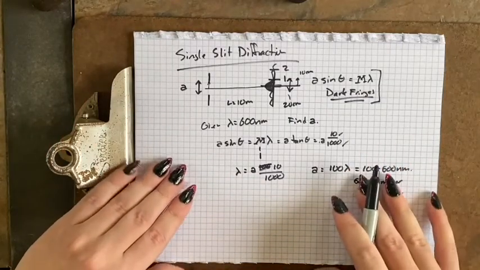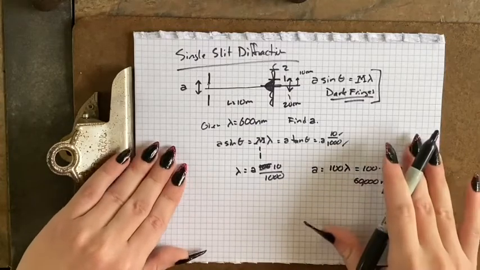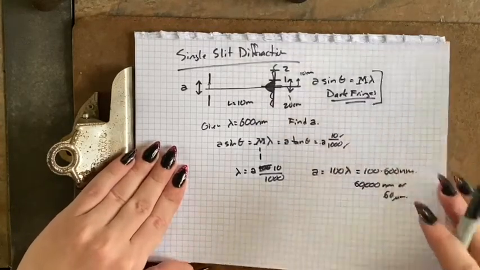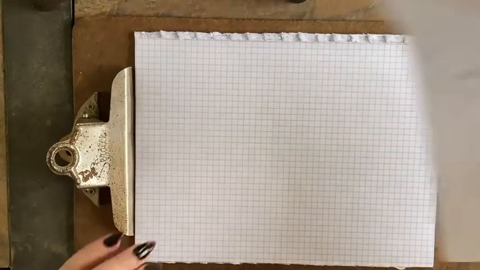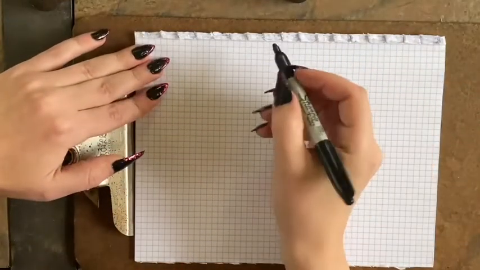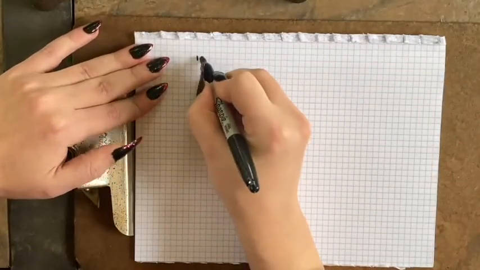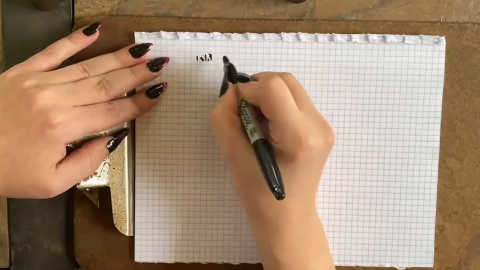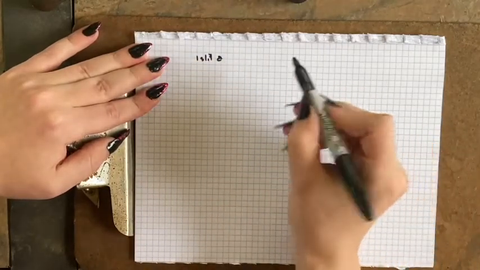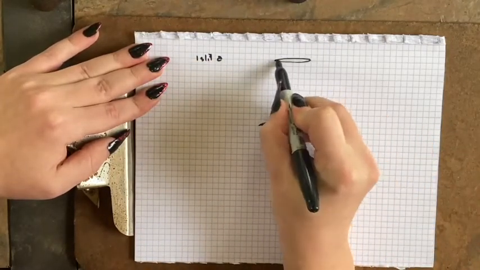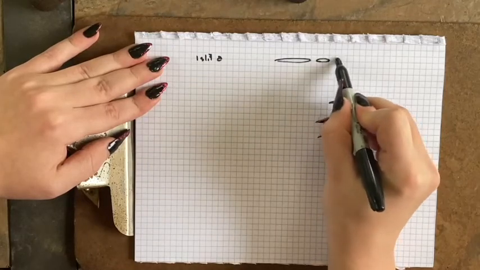What we notice when we do a real double slit interference experiment, if this is one slit, and let's say it has a value of A, you'll see a pattern that kind of looks like this.